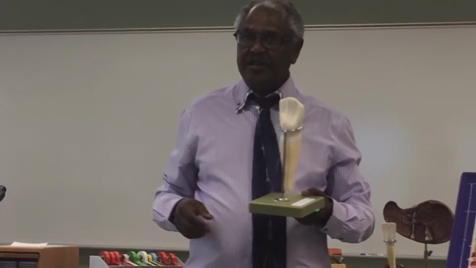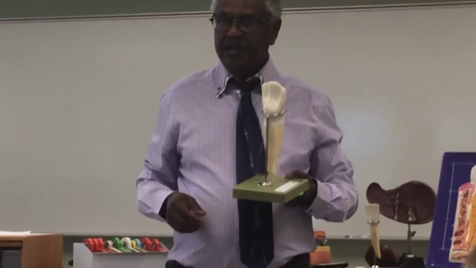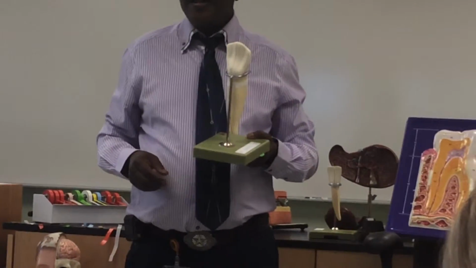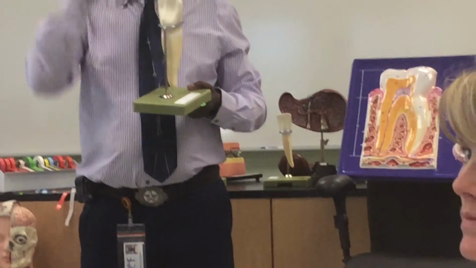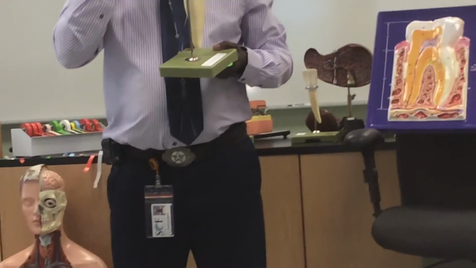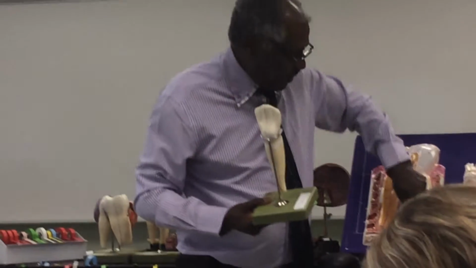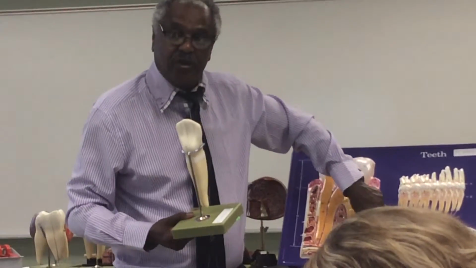You said there's 8 incisors? Yes. I see the 1 and 2 and the 1 and 2, but how about the upper one? Look, if you look right here, 1 and 2, 1 and 2, but there's also 1 and 2, 1 and 2 right here.